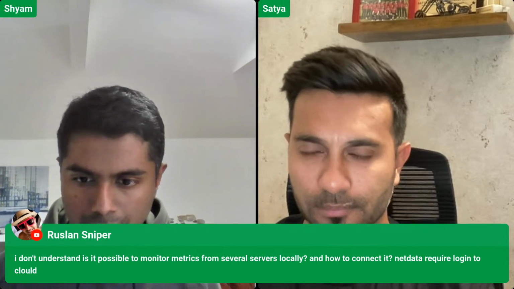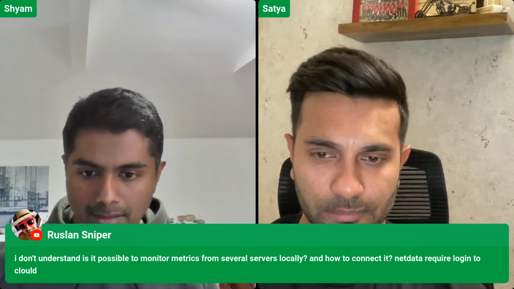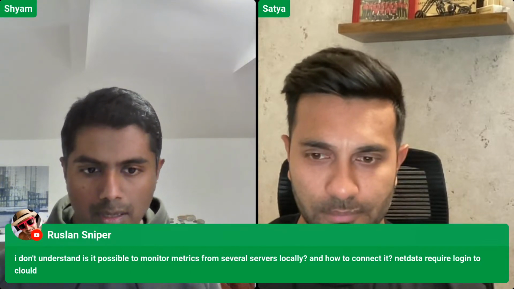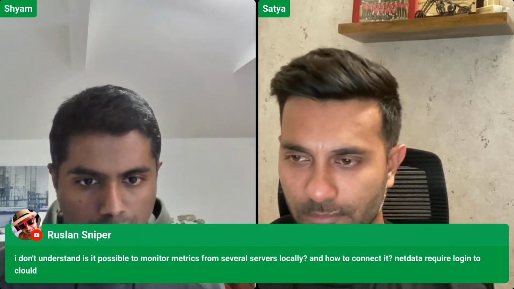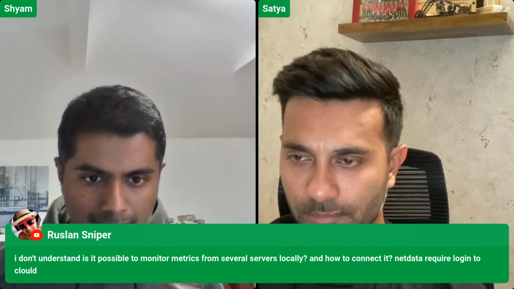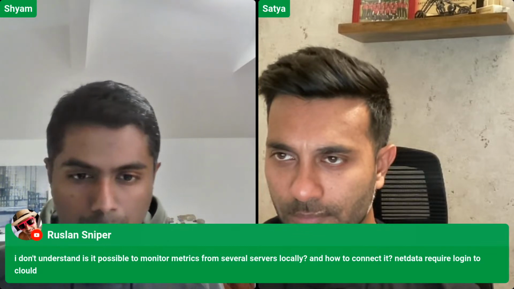So let's say that you have 10 different servers, all of them connected to the same parent. From that parent's local dashboard, you can access all of these servers. Now, the only requirement is that the Windows dashboard itself is part of a Netdata cloud feature. The Netdata agent is the open source component. The Netdata cloud dashboard is our proprietary software.